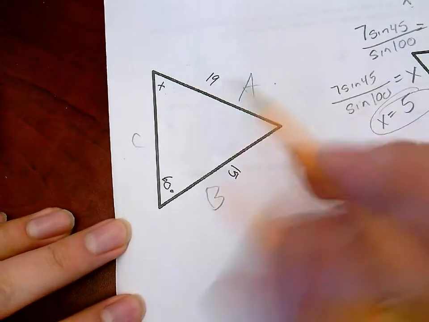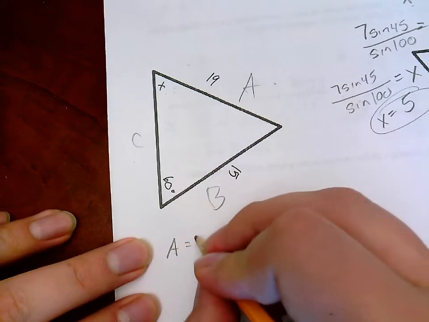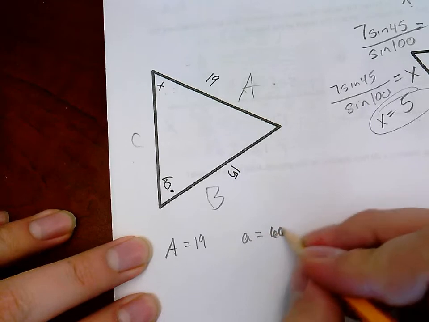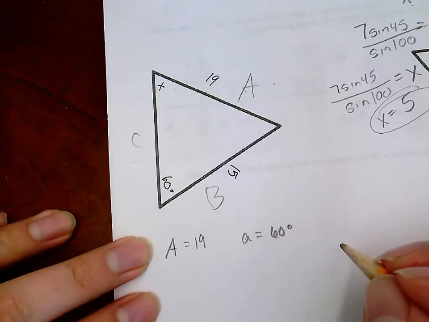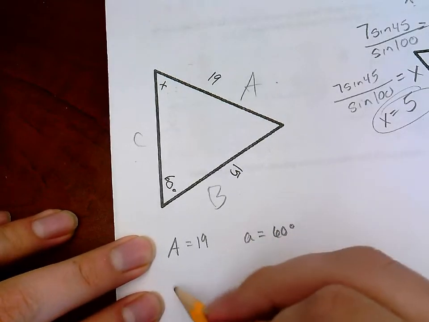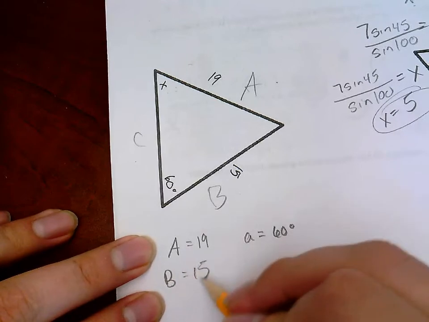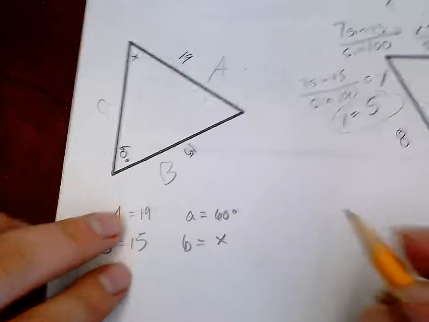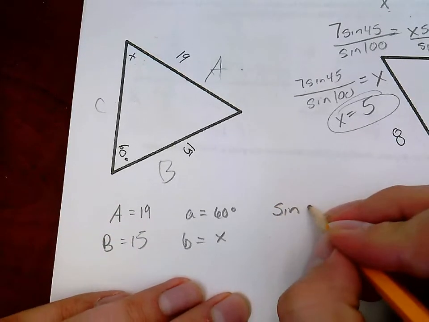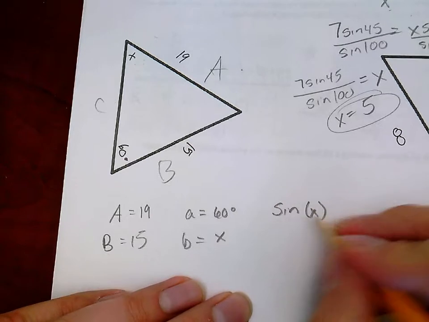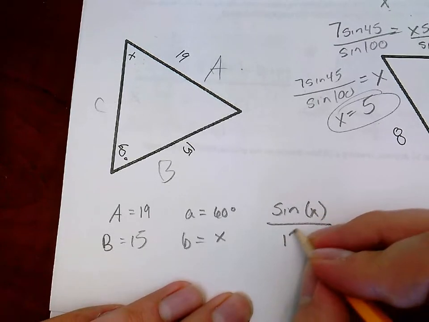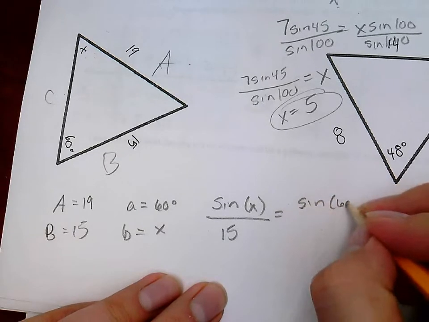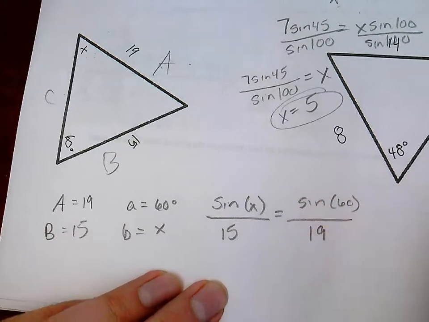So, I know big A equals 19. I know little a, which is its angle counterpart, is 60 degrees. I know big B equals 15. I know little b is x. So once again, I'm going to set up my ratio. Sine of the little letter, let's say x, over the big letter, which is 15, equals sine of the little letter, which is 60, over its big letter, which is 19.